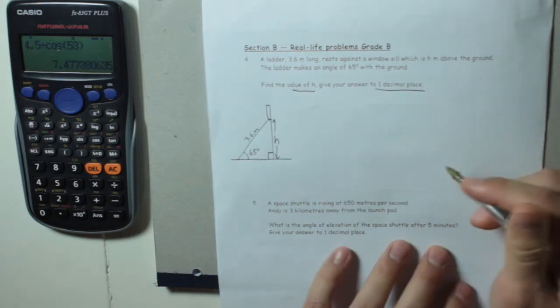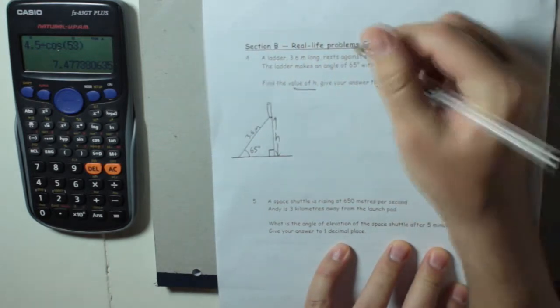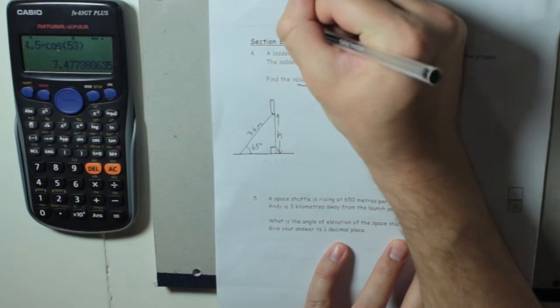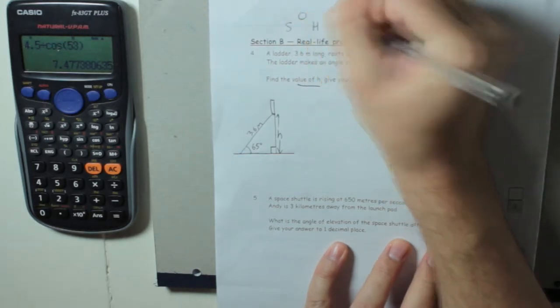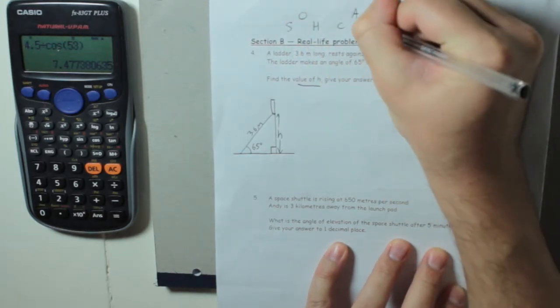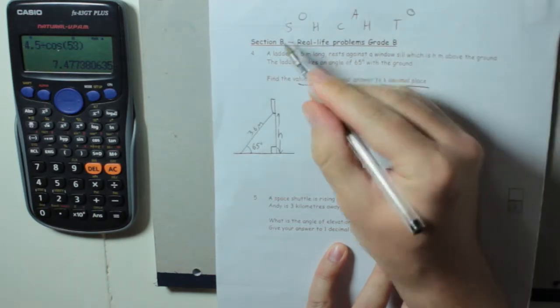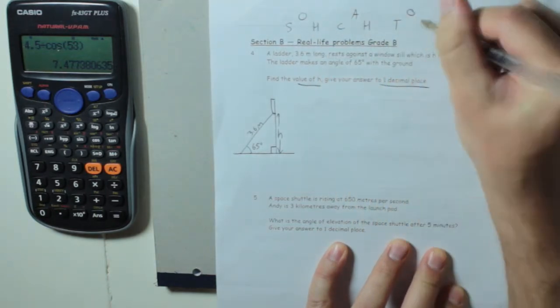Okay? So remember your three triangles. Some people have different ways of remembering them. SOHCAHTOA is one. Just remembering a word that's soh, cah, toa.